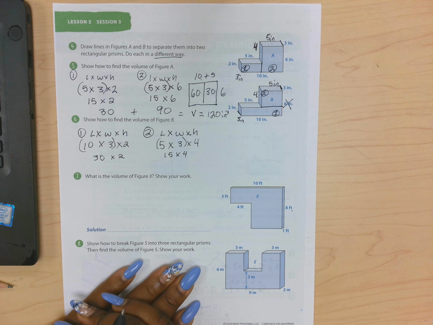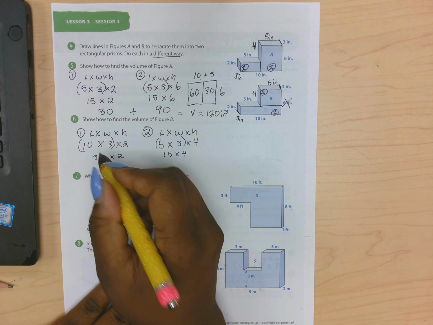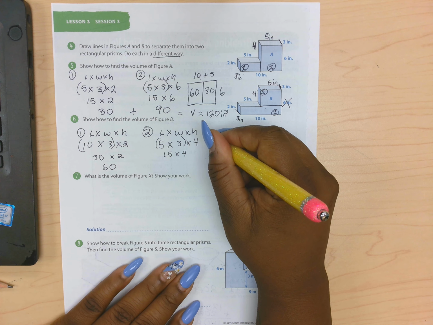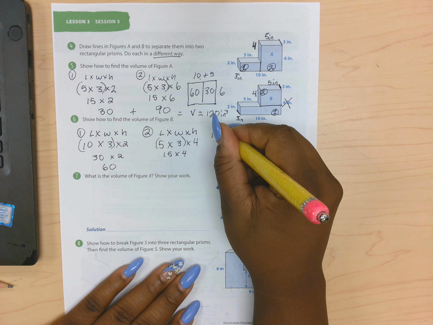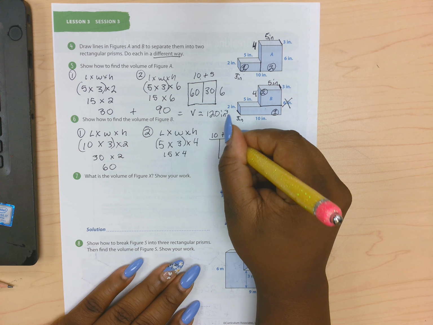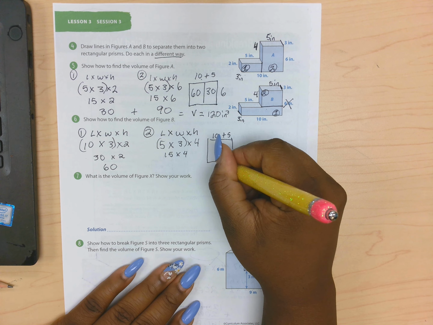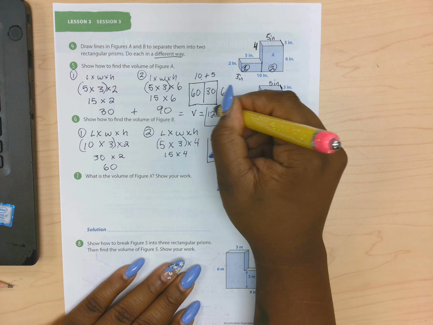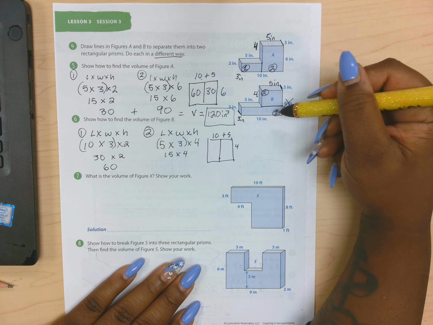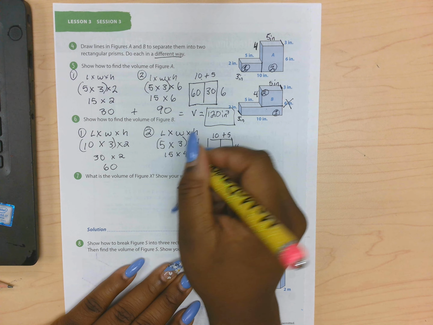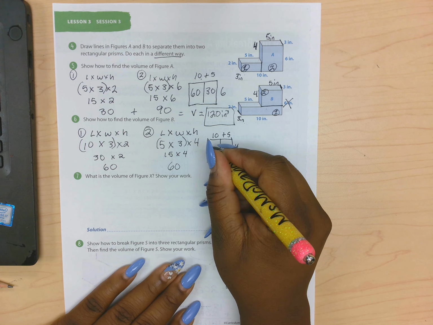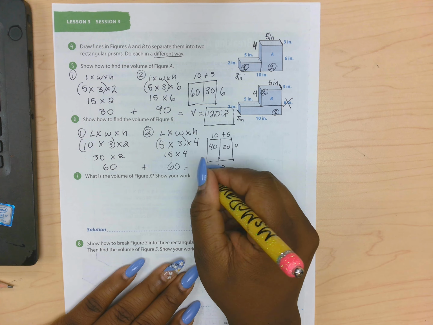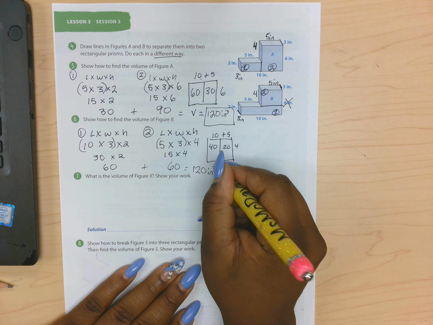30 times 2. 60. 15 times 4. 60 inches. What do you get when you put 60 and 60 together? 120. So what do we always say? Right is right, wrong is wrong. Same shape, cut two different ways, same answer. Still get 120 inches to the third power.